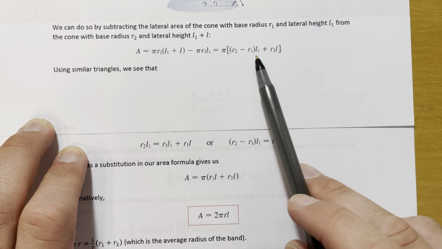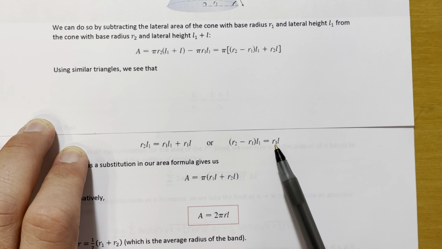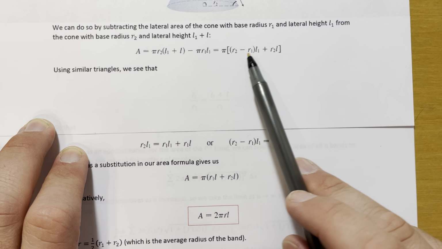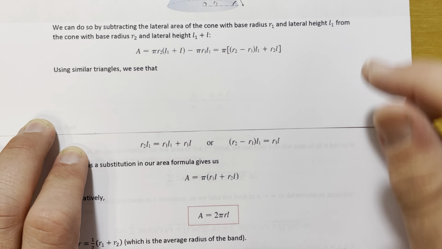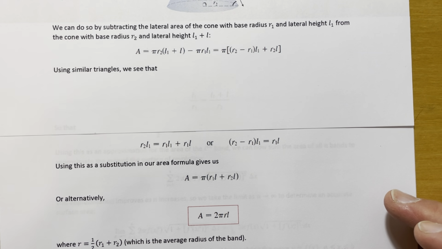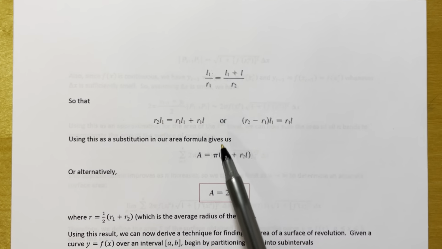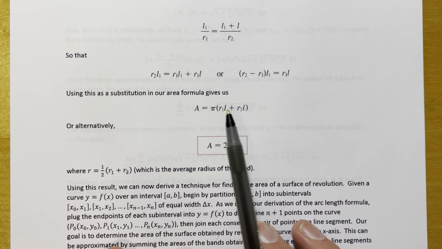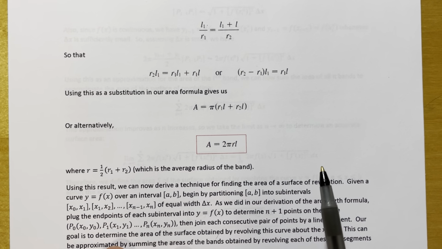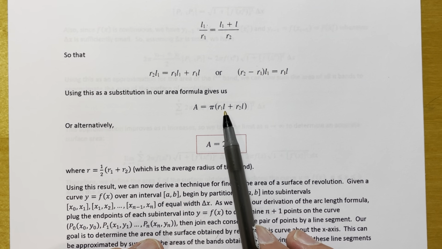So I can take that kind of larger expression and substitute R1L in for that. So that becomes R1L, okay? And if we come down here, this is what that formula would end up looking like. Now we can do a little bit more than that.